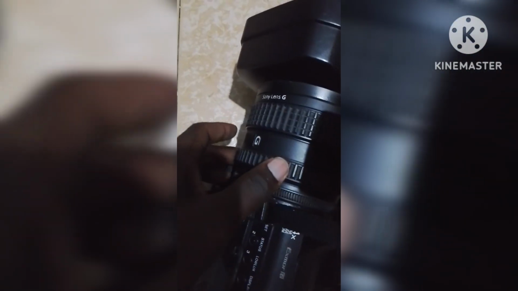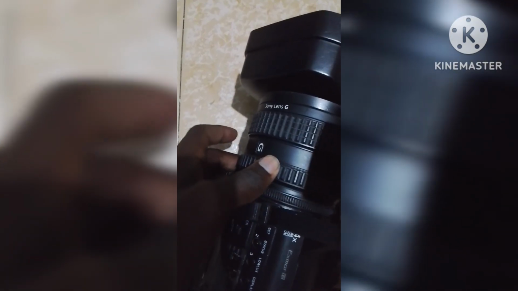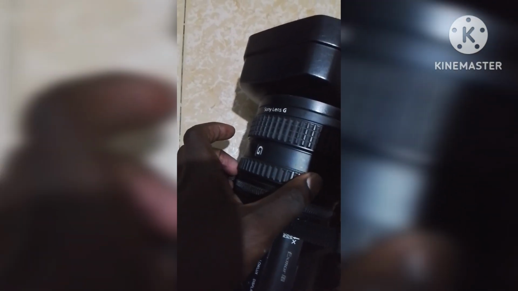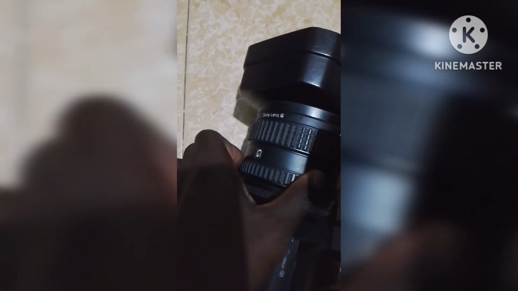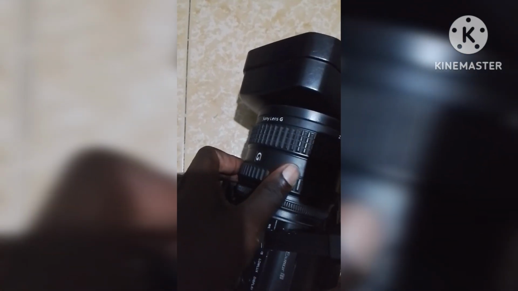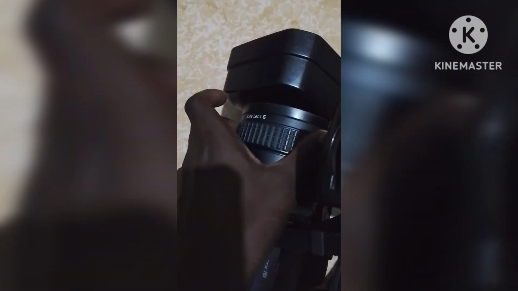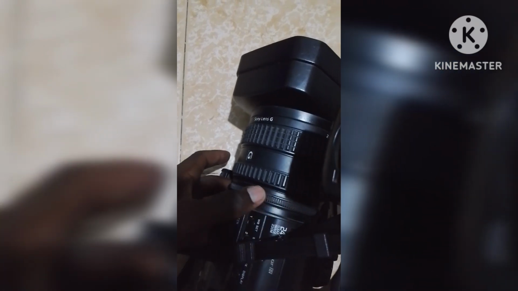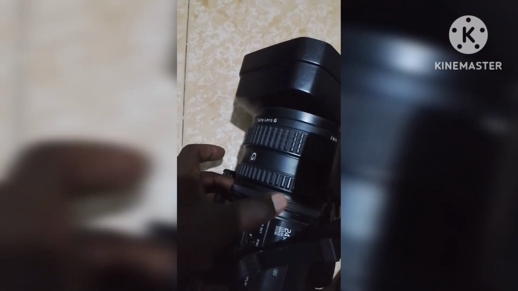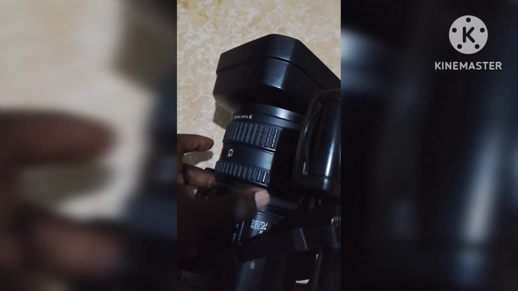Now here you can also use focusing. This is also focusing. You can focus your audio using this part, to focus very well. You focus very well using this one, and this one is for zooming. Here you can add light or reduce light.